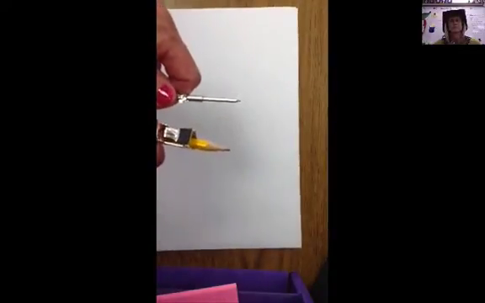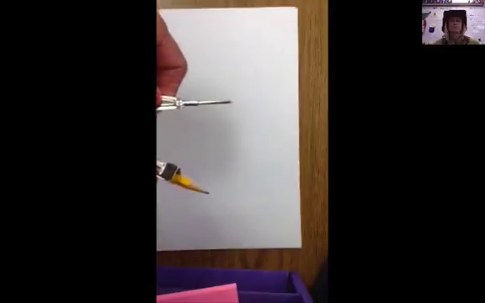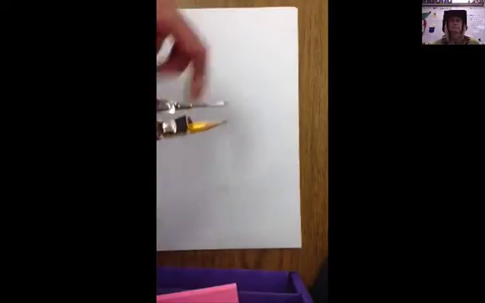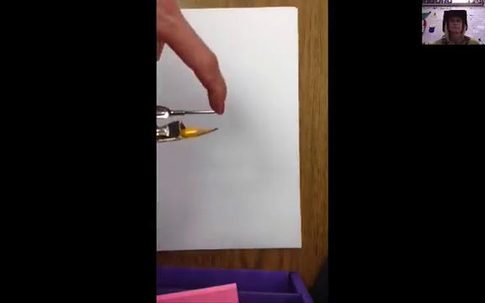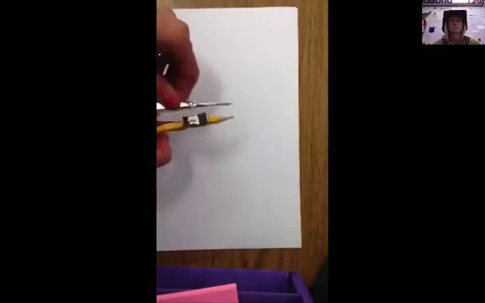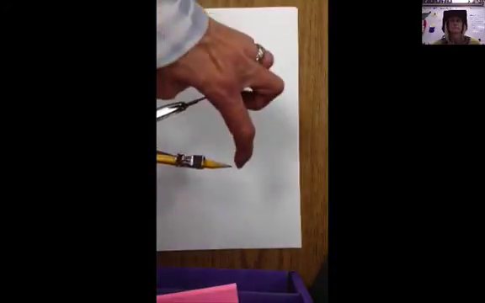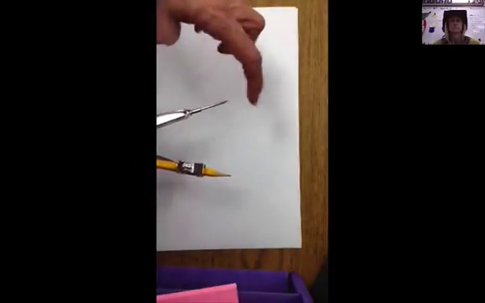The closer together you bring these, so here's wide open, closer. The closer together I bring the tip of the pencil to the anchor, the shorter the radius of a circle or the length of a line, depending on what you're trying to create. And if I open it wider, of course, that's going to make the radius of my circle or the length of a line longer.